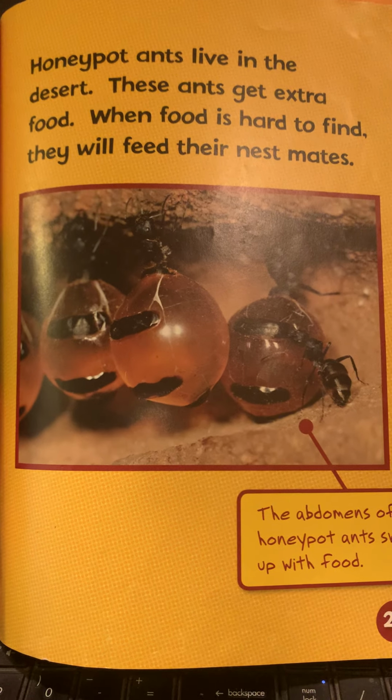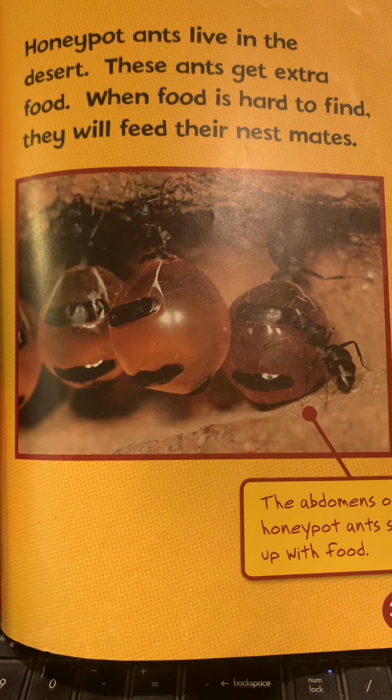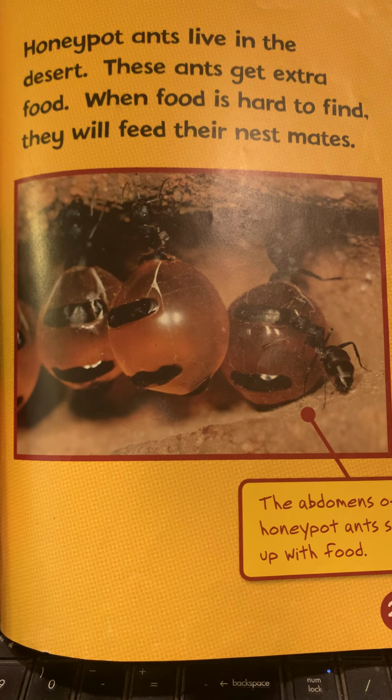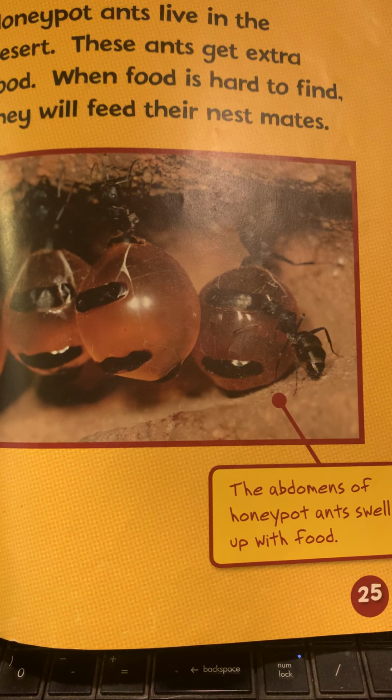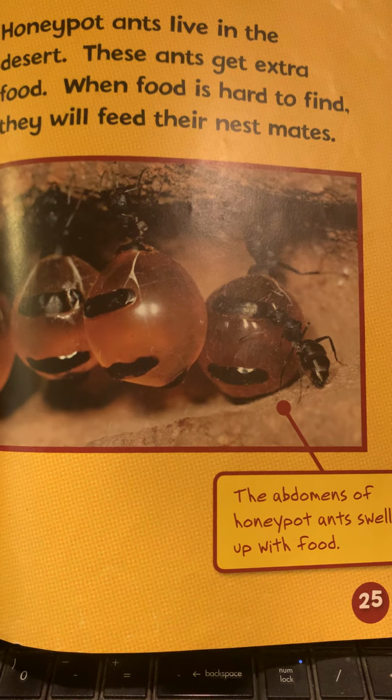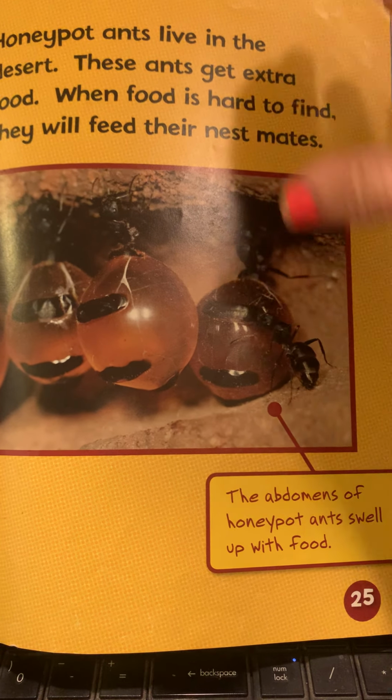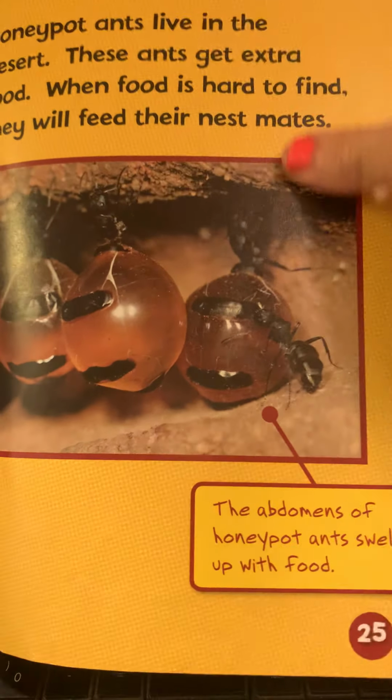Honeypot ants live in the desert. These ants get extra food. When food is hard to find, they will feed their nest mates. The abdomens of honeypot ants swell with food. Look how big that thing is getting. Wow, that's going to be big.